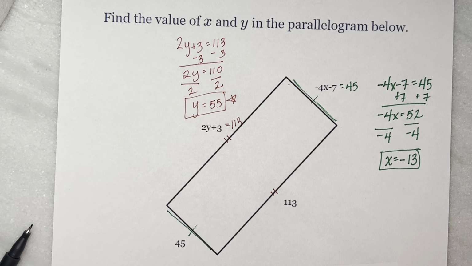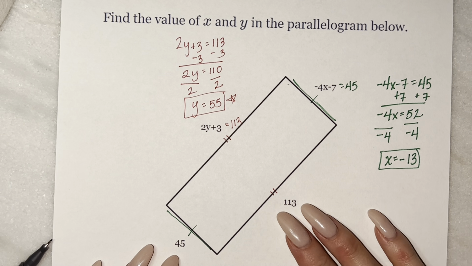So I hope that in addition to maybe teaching you how to do these problems and apply the properties of parallelograms, I also taught you something a little bit about algebra.